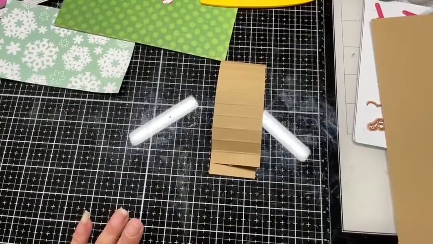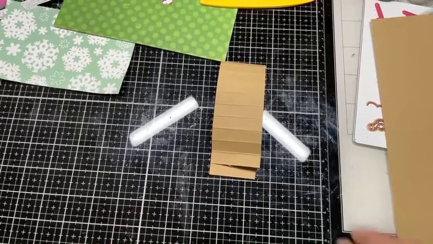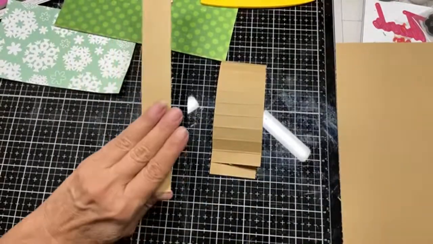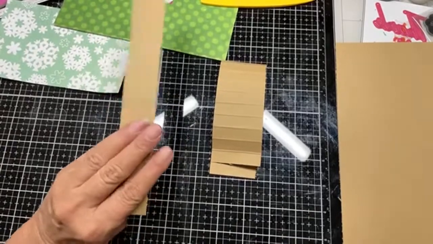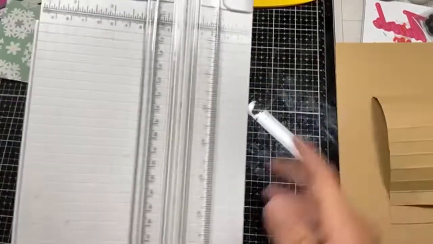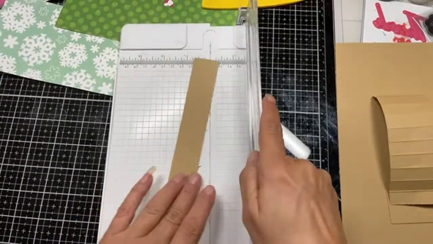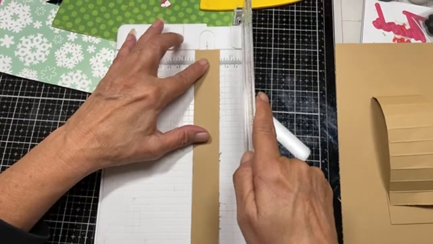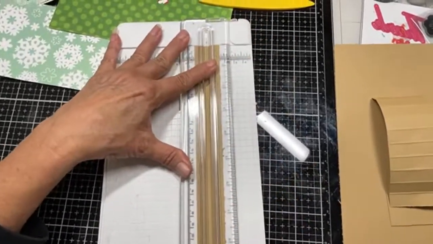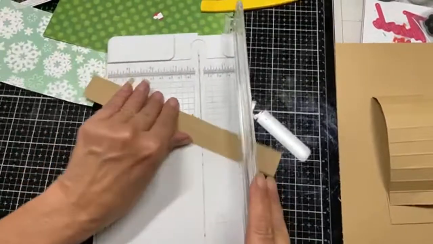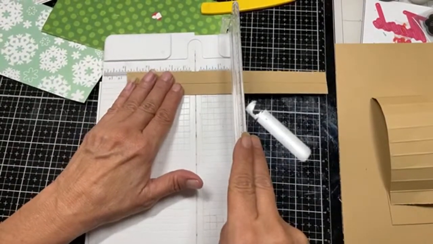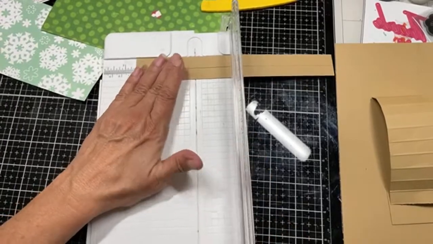And now I'm going to need these strips. These don't need to be 2 inches. This little strip here, we're going to try to cut it in half. We're going to try to do it neatly if we can. We don't need them to be that long. We need them to be about 2.5.